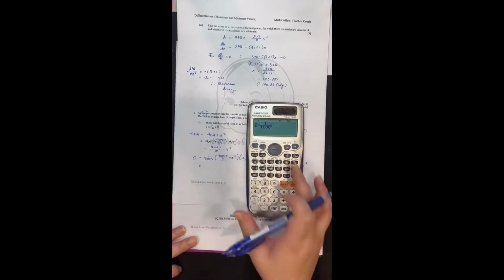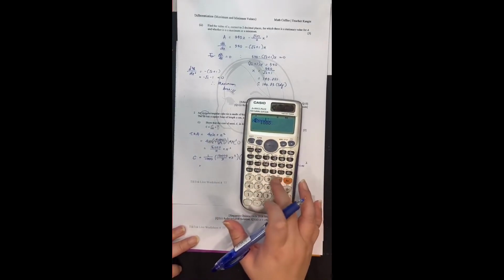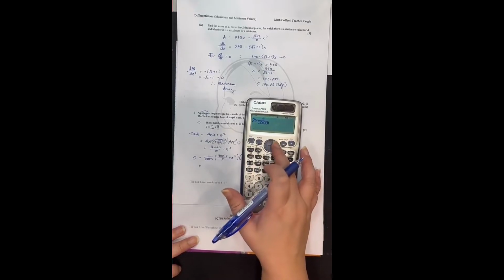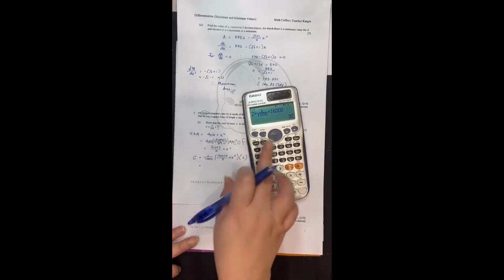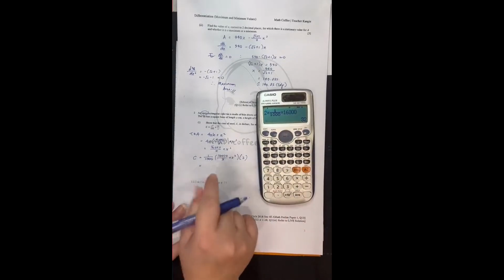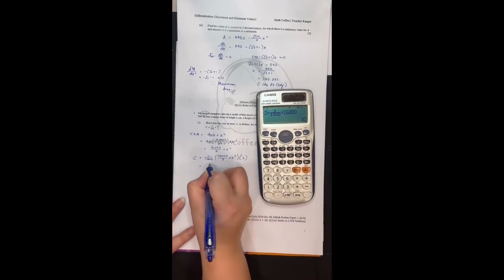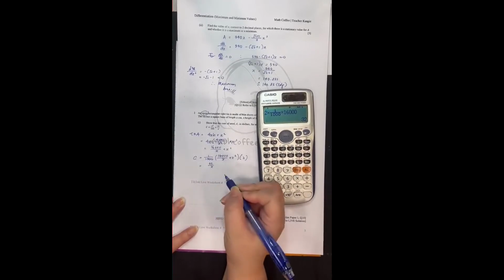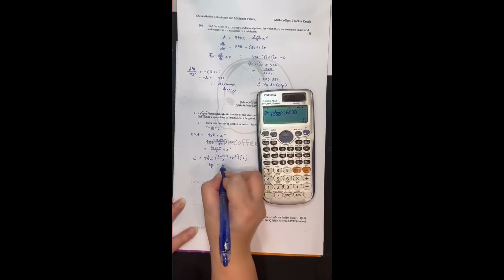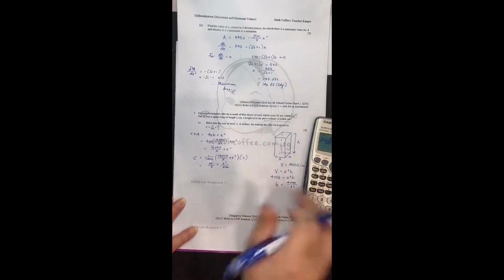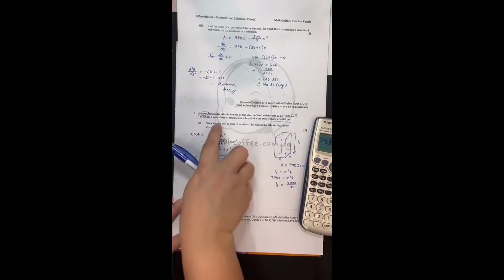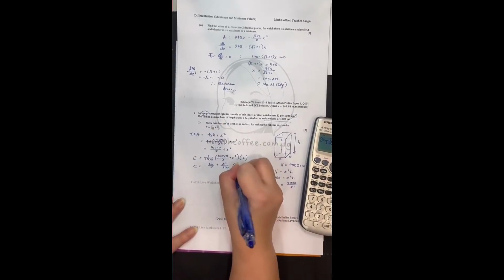And I'm going to multiply it by 16,000. So I see it's 32, but careful, 32 only belongs to the top, don't forget the over x. So this is 32 over x. And this one will be x squared over 500. So that is my C. This is exactly the same as this, so we can say shown.